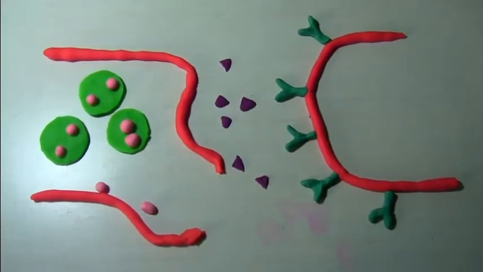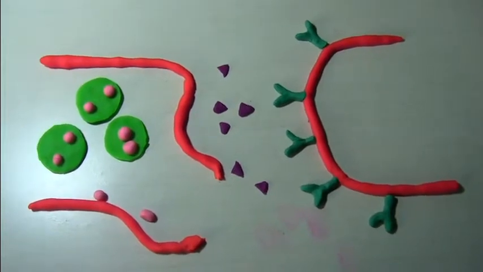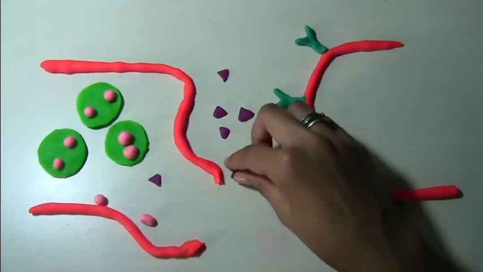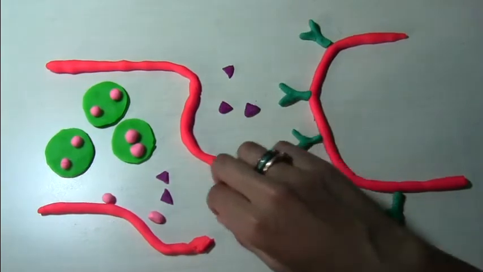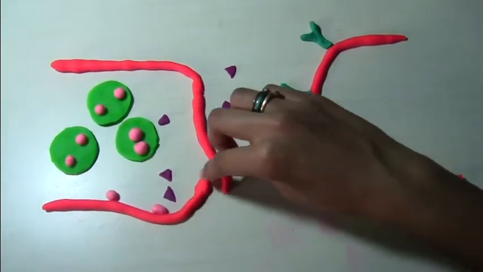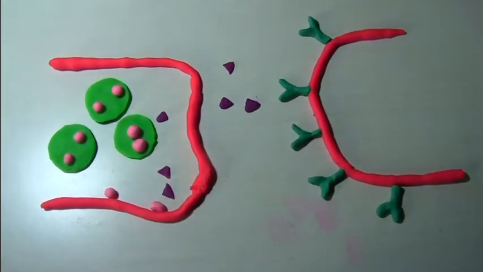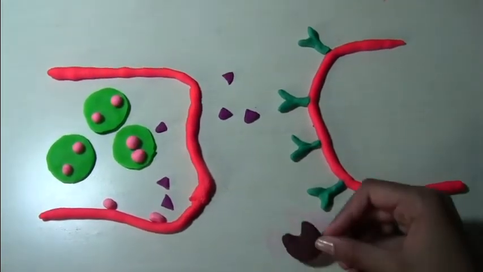If something goes wrong during the signaling, the neurotransmitter will be either taken up back into the presynaptic membrane, a process known as reuptake. Otherwise, an enzyme that is floating in the membrane will hydrolyze it.